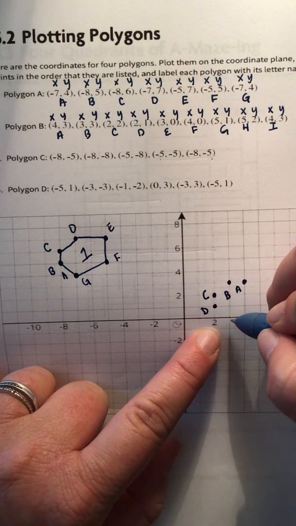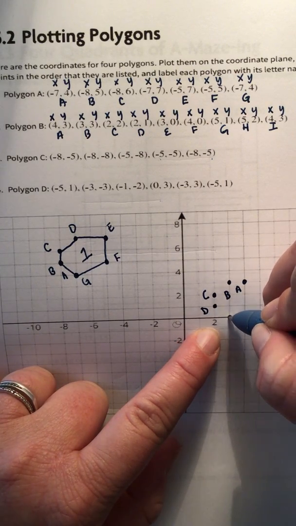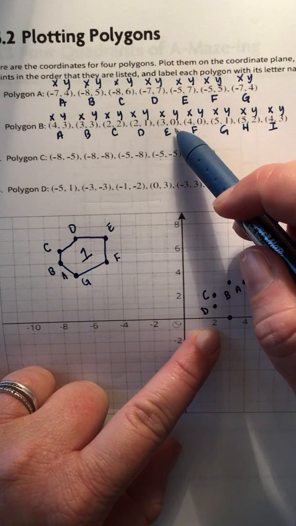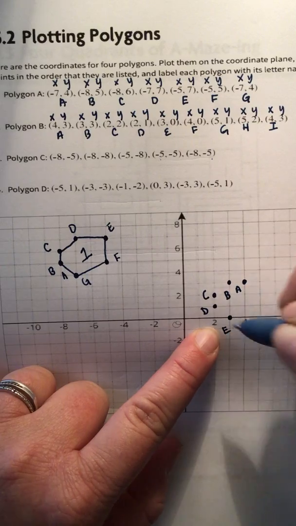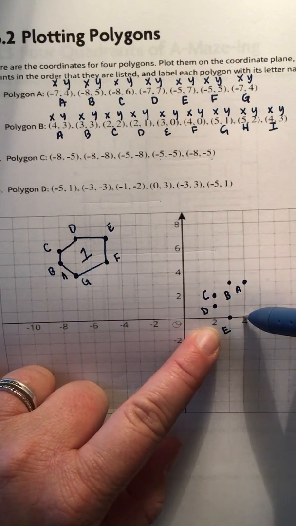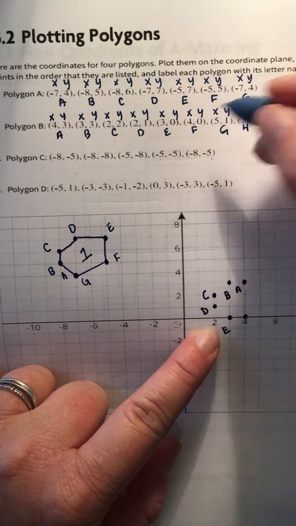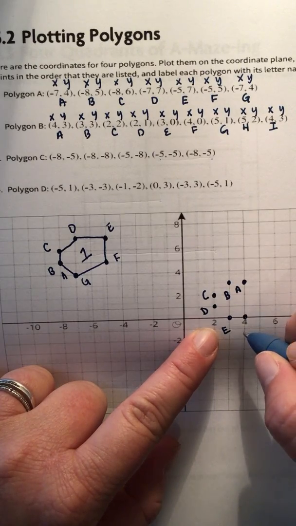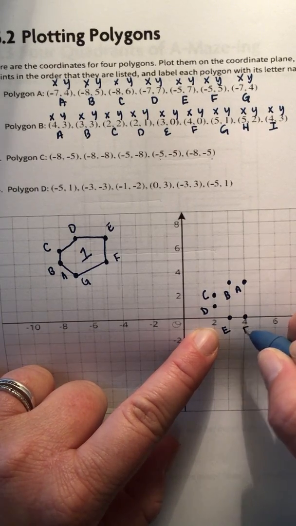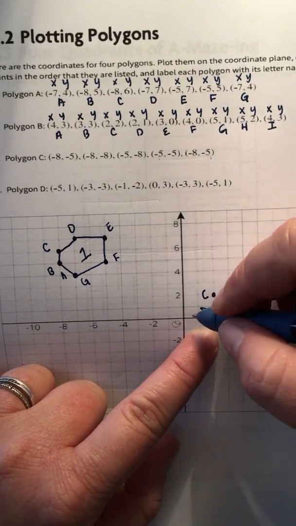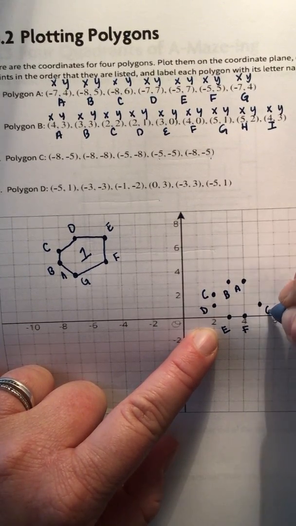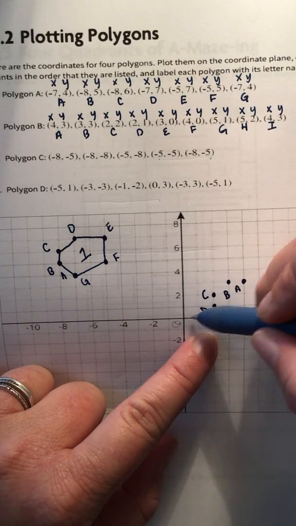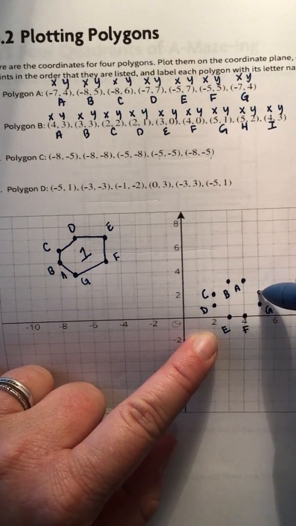Then I'm going to go 3 to the right, and then I'm not going any up because my Y is a 0. That is going to be E. I'm going to go 4 to the right and 0 again, because my Y tells me 0, and that means that I'm not going anywhere up or down. Then I'm going to go 5 to the right and 1 up. That's going to be G. I'm going to go 5 to the right and 2 up.